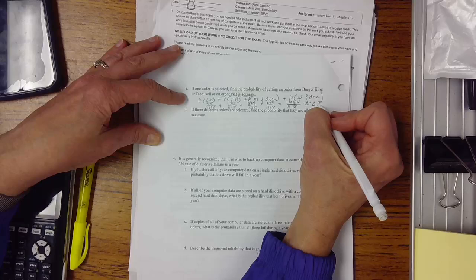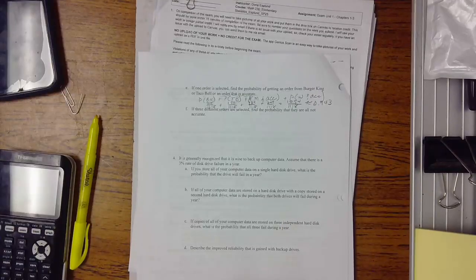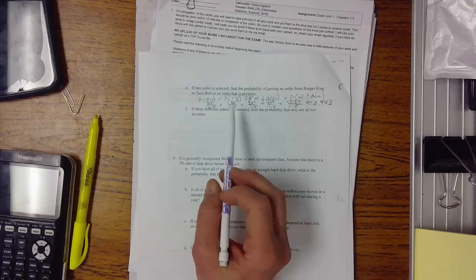In this case, these events are not disjoint, and so that's why we will add them, because remember, there's going to be an or. Since the or would indicate that we would add.